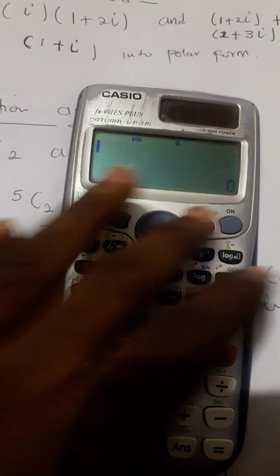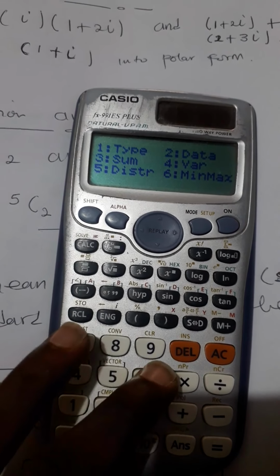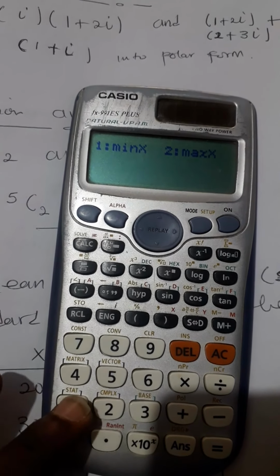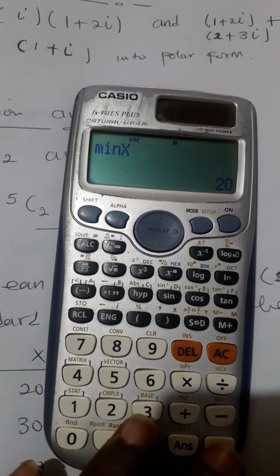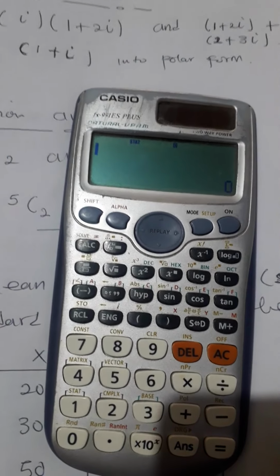If I want to know, let's say, the minimum and maximum of this, I press 6. The minimum of x is what? 20. Okay, like that. So those are for the statistics frequency distribution.